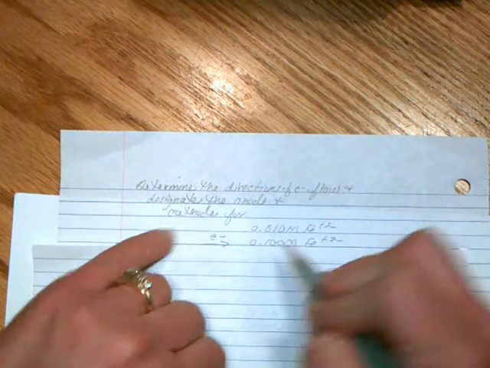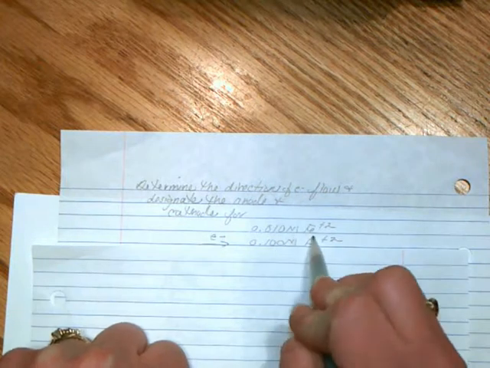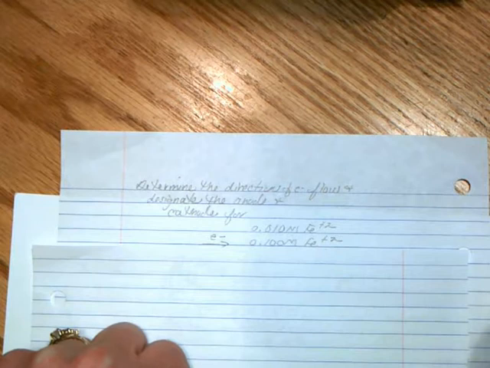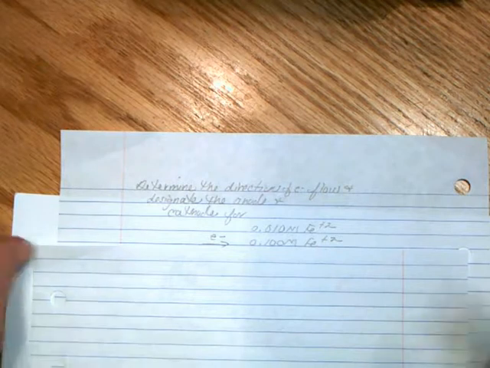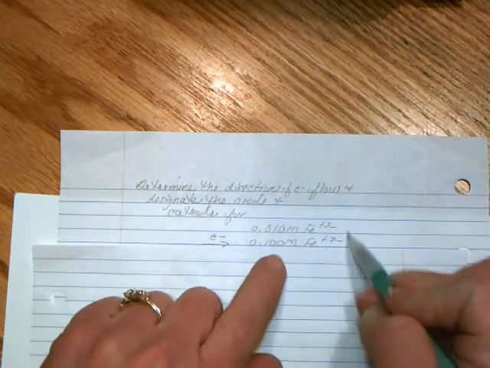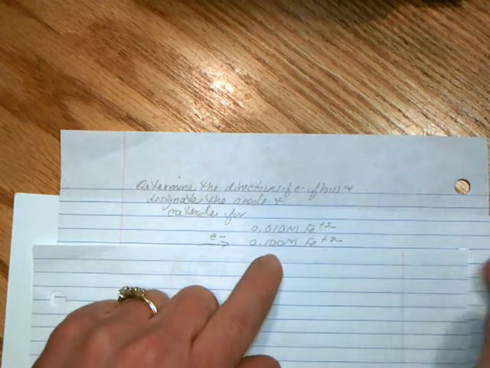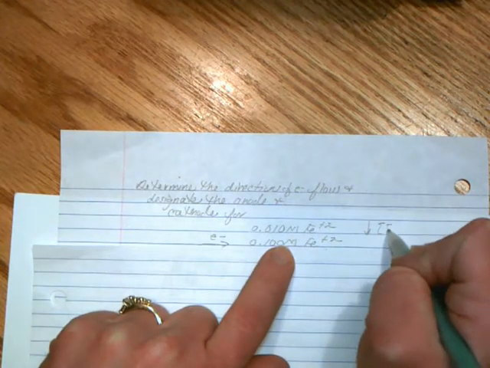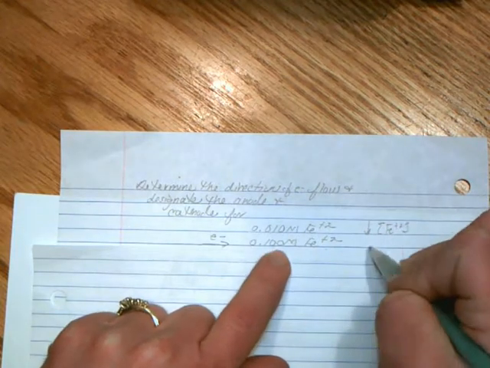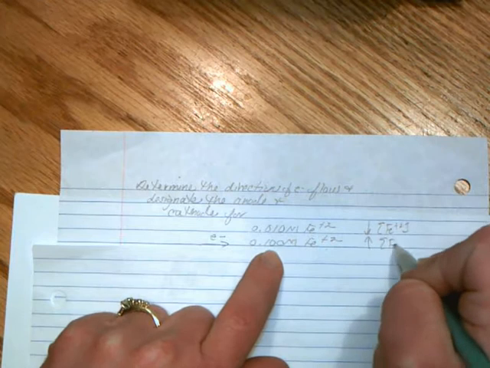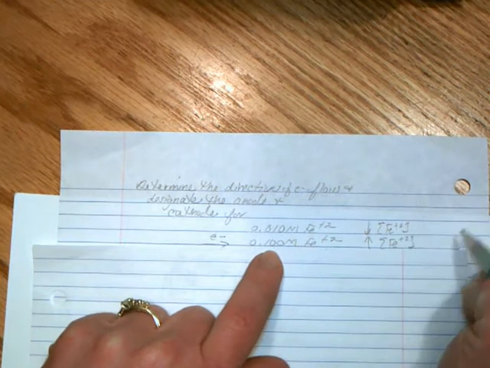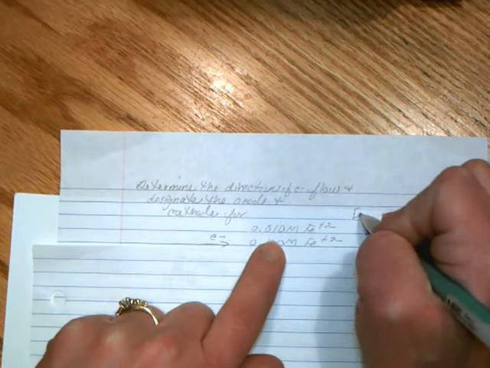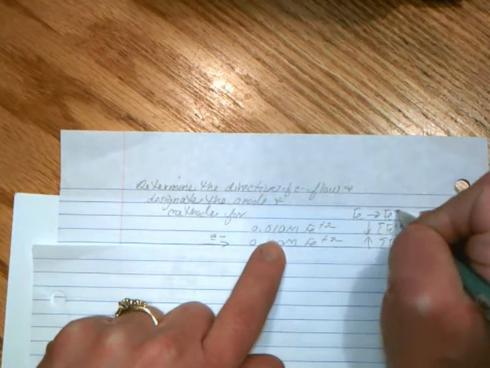If we would have a 0.010 molar iron plus 2 and 0.100 molar iron plus 2, well, from the previous example, for these two to equalize concentration, we would expect that this concentration of iron will decrease and this concentration of iron will increase. So thereby, this must experience the oxidation.